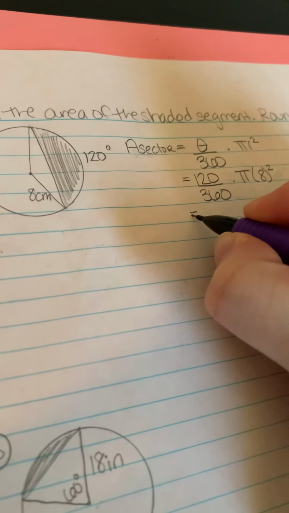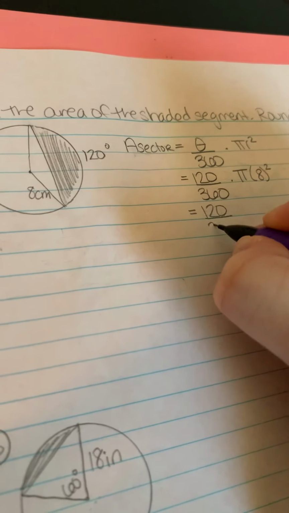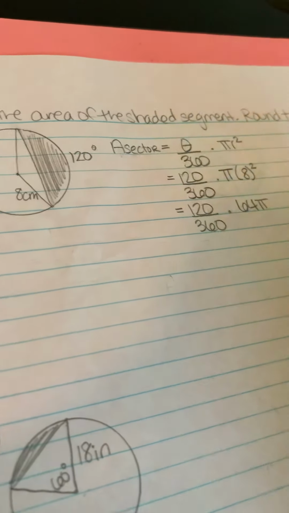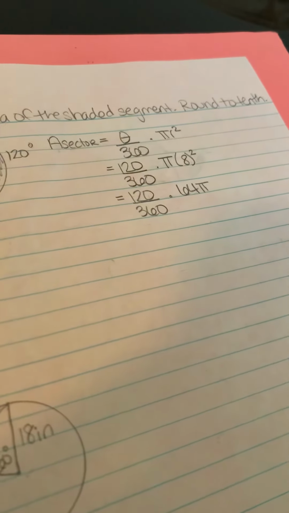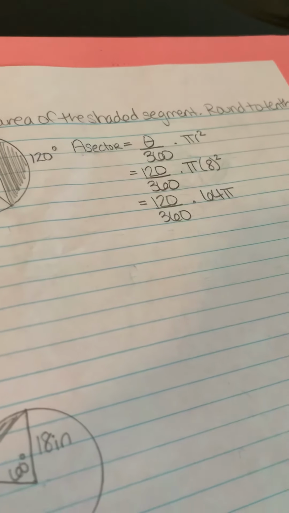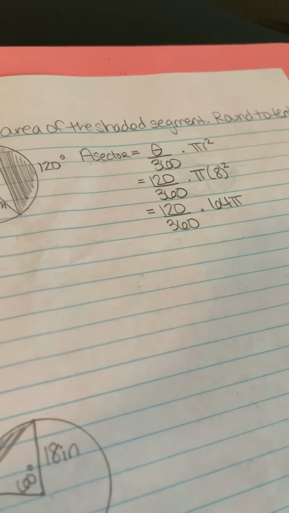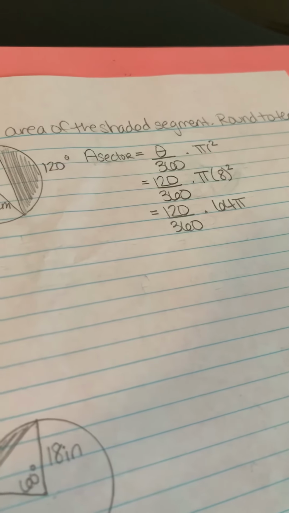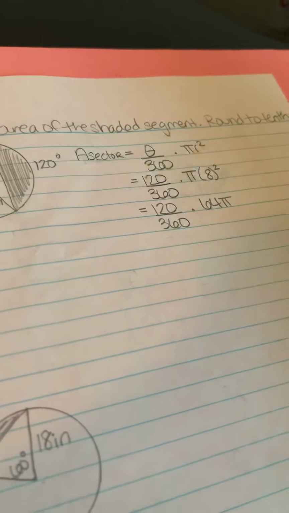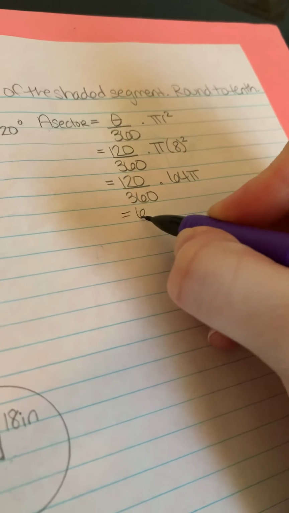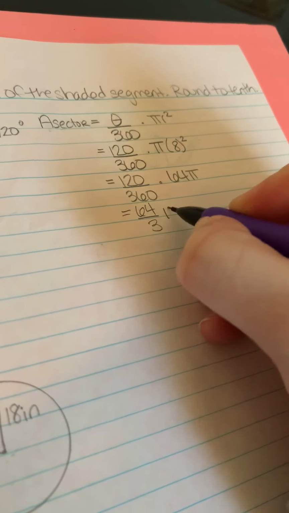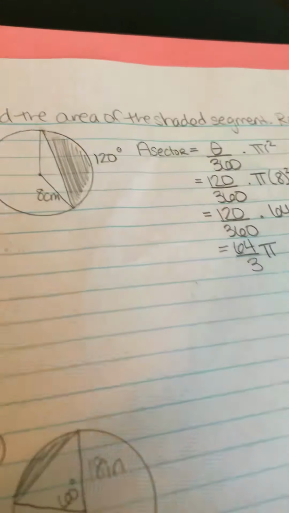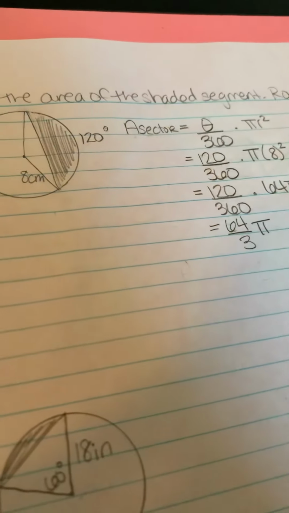I'm going to go ahead and simplify that. 1 third times 64 pi. And then you want to go ahead and simplify this as much as possible into a fraction. And just confirming my answer, 64 thirds pi. Now, technically, you should have a label on this, but we'll worry about the labels at the end, okay?